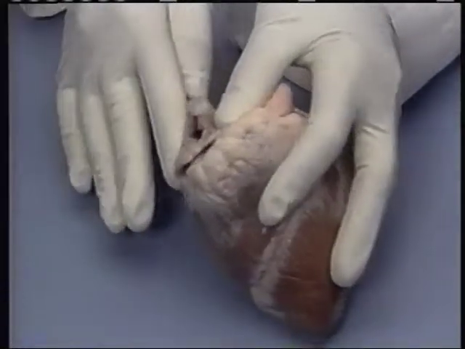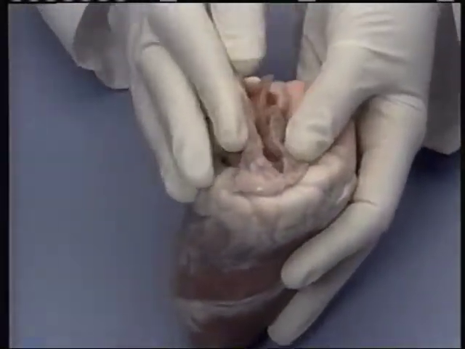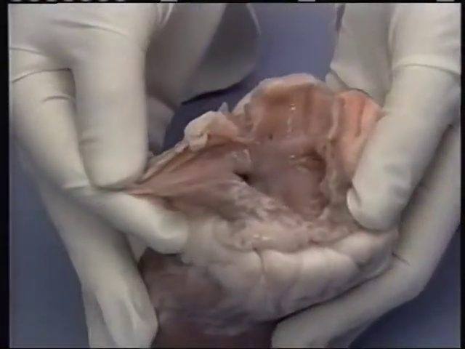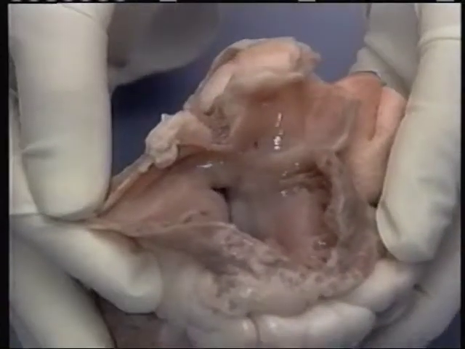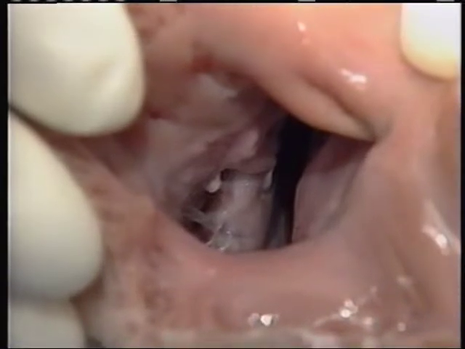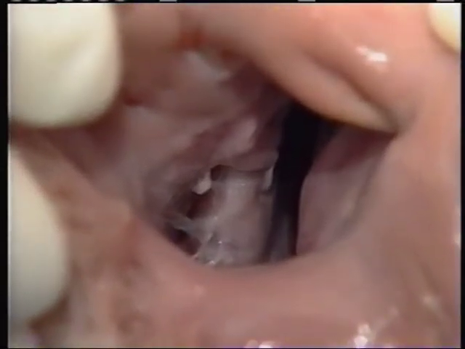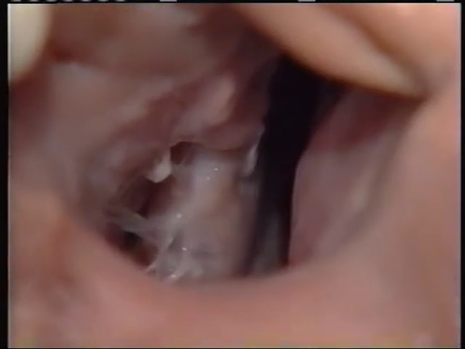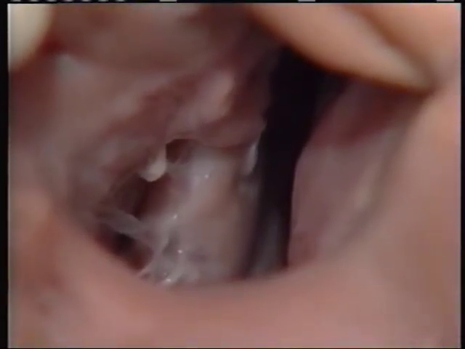In this dissection, an incision has been made through the superior vena cava into the right atrium to expose the interior of the chamber. The opening between the right atrium and right ventricle is now visible. This is the location of the right atrioventricular or tricuspid valve.